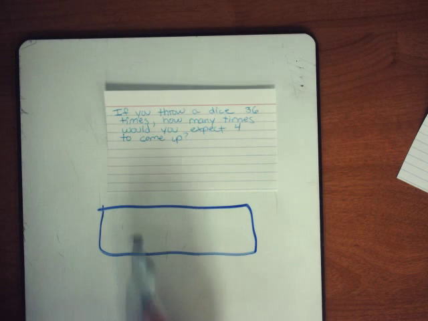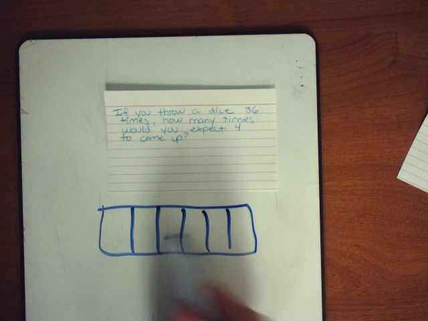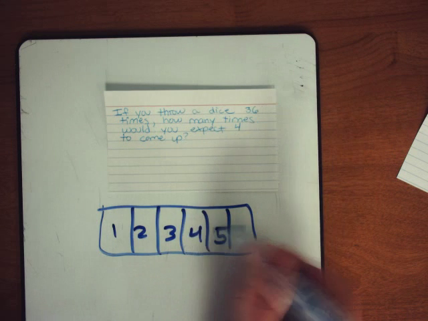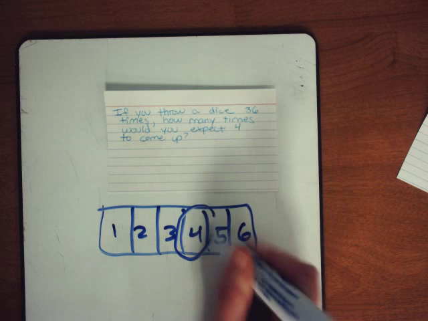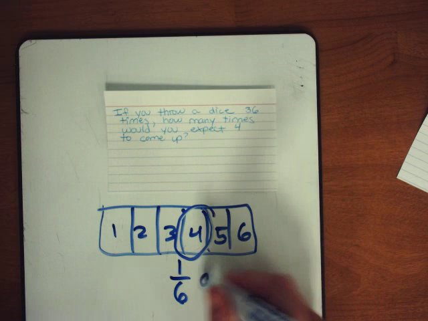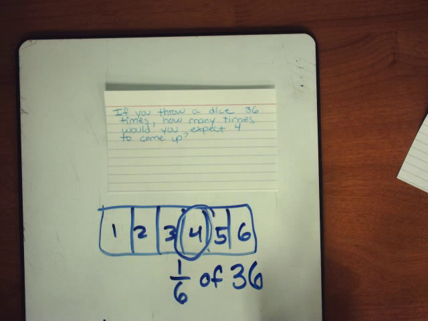If I took my die and I broke it up into 6 pieces, and I've got 1, 2, 3, 4, 5, and 6, there's only one 4 on there, right? So 1 out of 6. So what's 1/6 of 36 then? Same strategy, right?